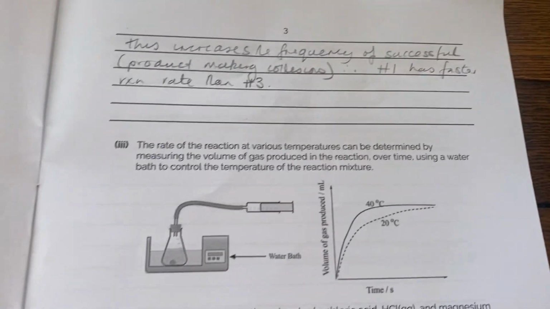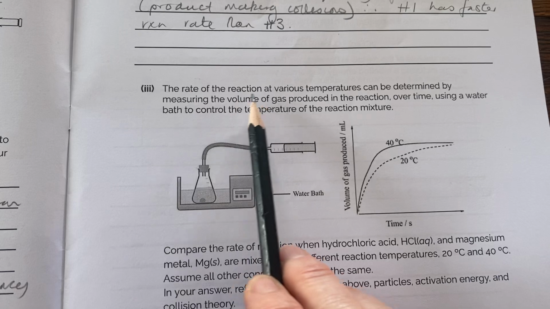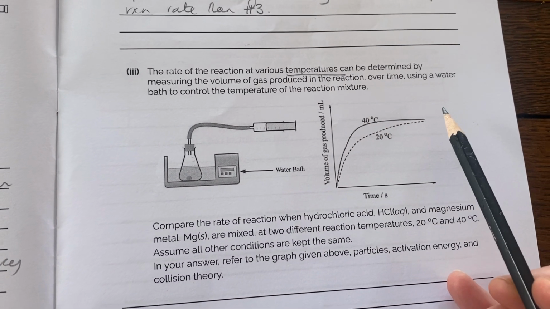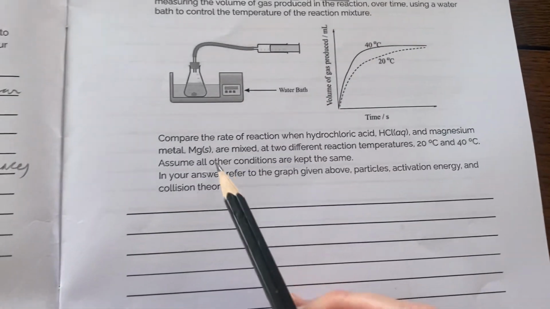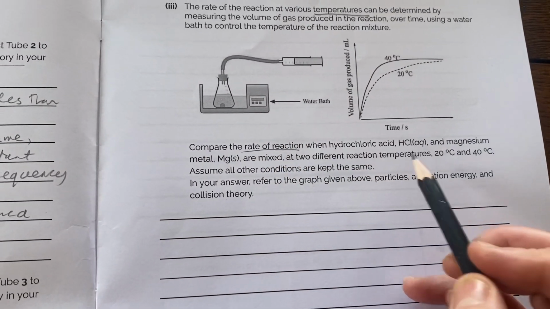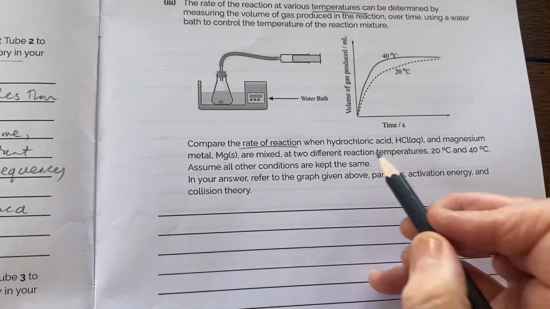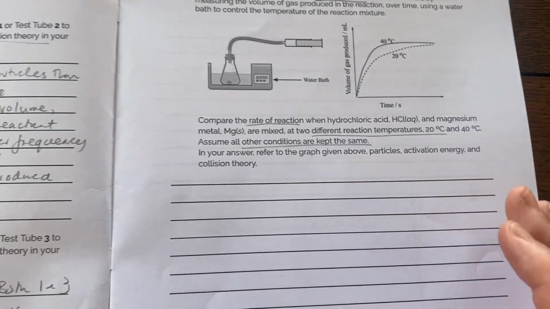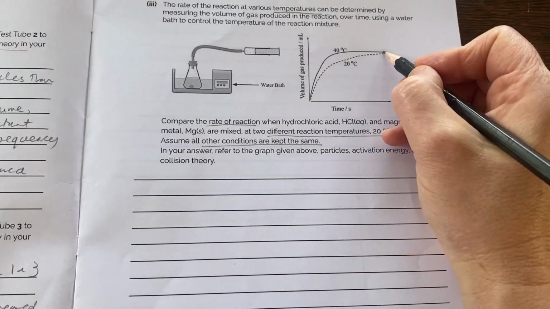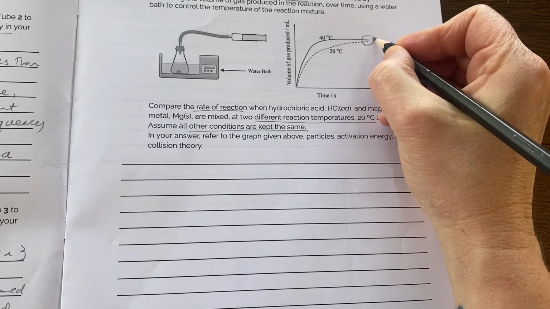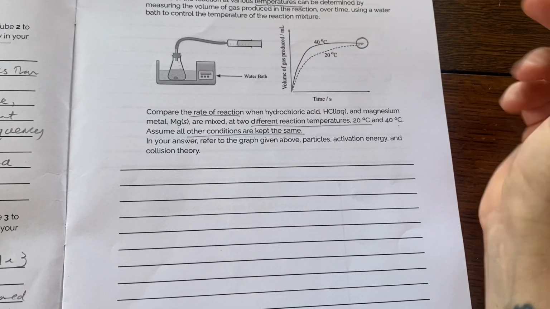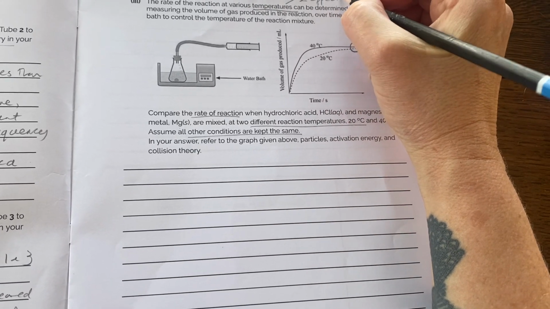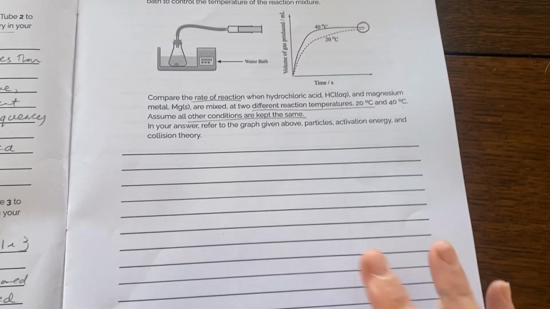Okay, going on to part 3. The rate of the reaction at various temperatures can be determined by measuring the volume of gas produced. And this shows how they do it. The question says compare the rate of reaction when the two reactants are mixed at 2 different temperatures, all other conditions kept the same. This one actually has a graph, and so I probably will comment on where that graph finishes. And temperature's our tricky one. There are 2 effects. This was a common issue we found in our topic test.